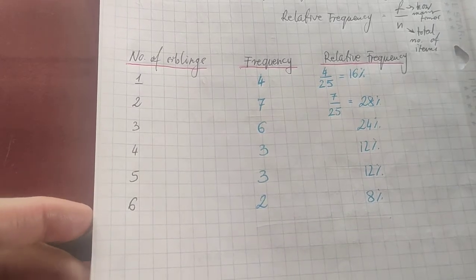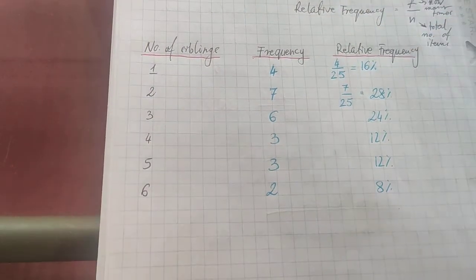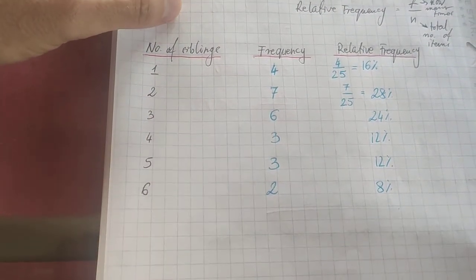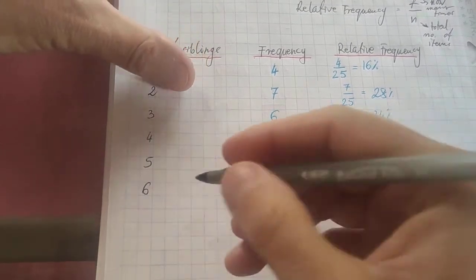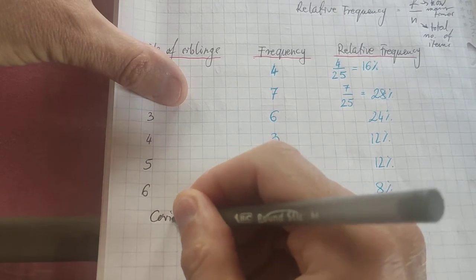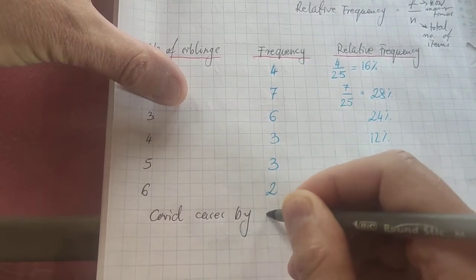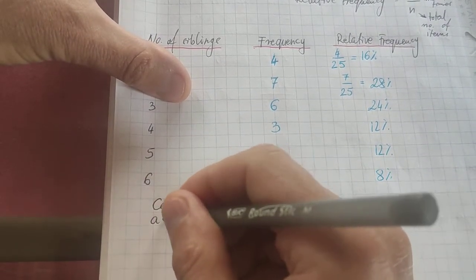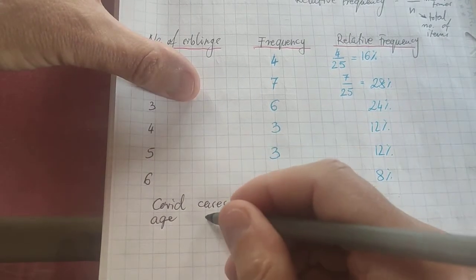Sometimes this type of displaying data, or showing data, organizing data is not particularly useful. Let me give you an example. So let's look at COVID cases by age. Okay, so I have age on the left, and then cases here on the right.